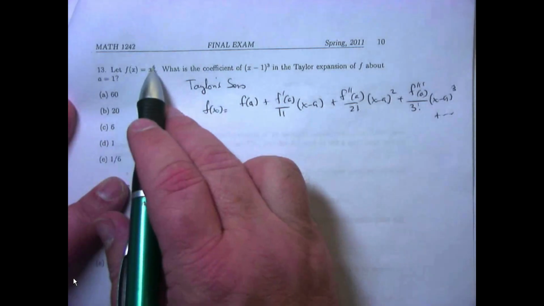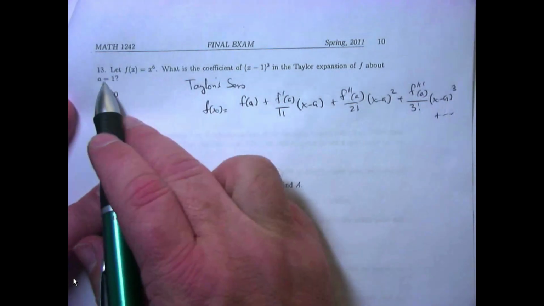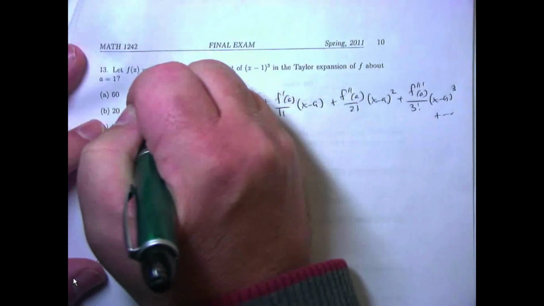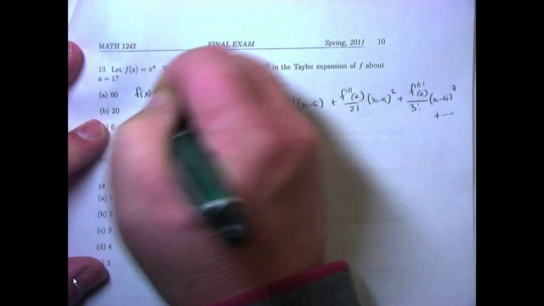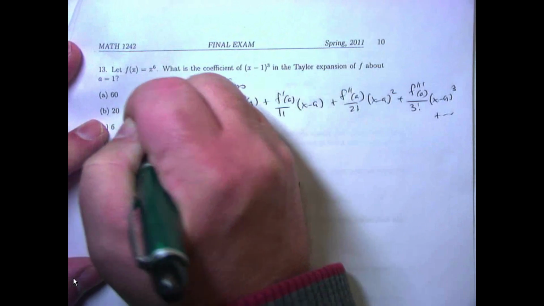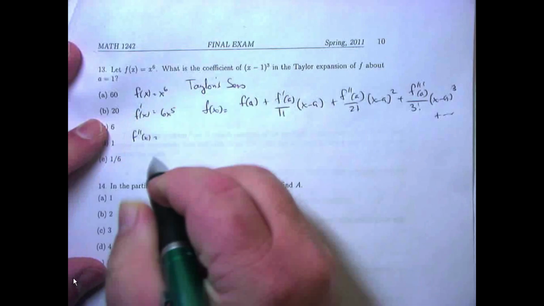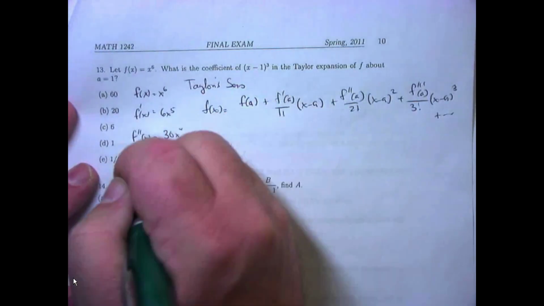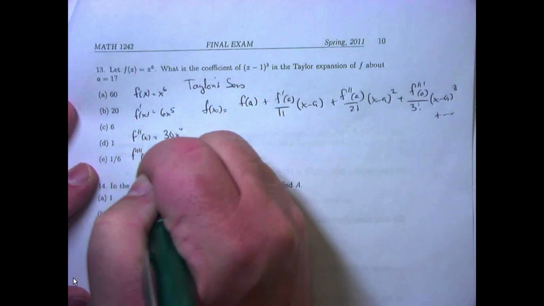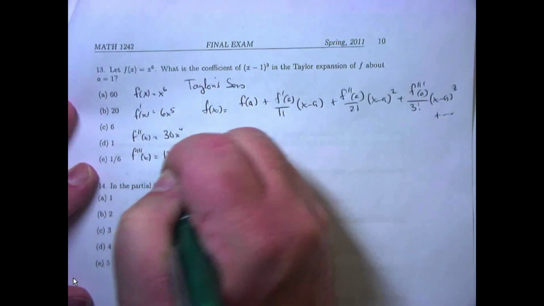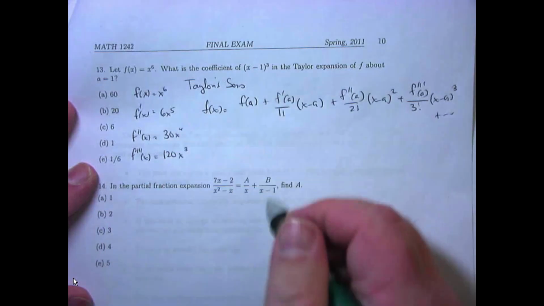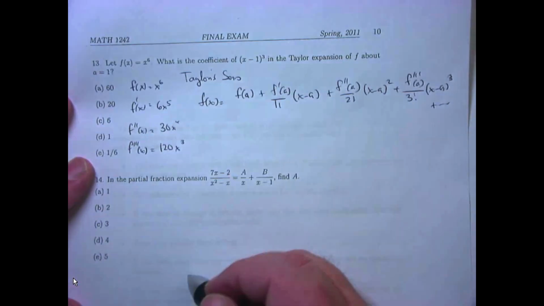My function is x to the 6th, and they want my a to be 1. So I've got to have some derivatives here. f of x is x to the 6th. f prime would be 6x to the 5th. f double prime of x would be 30x to the 4th. f triple prime of x would be 120x to the third power.